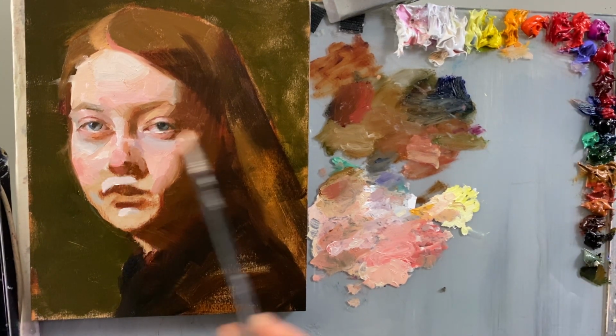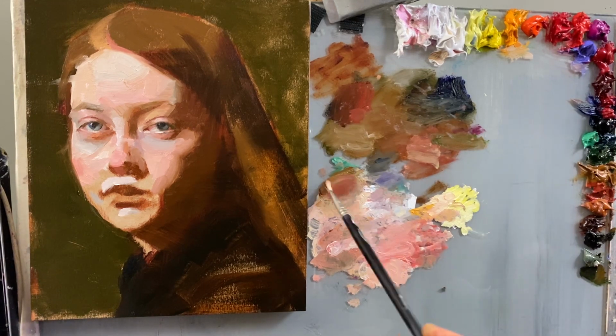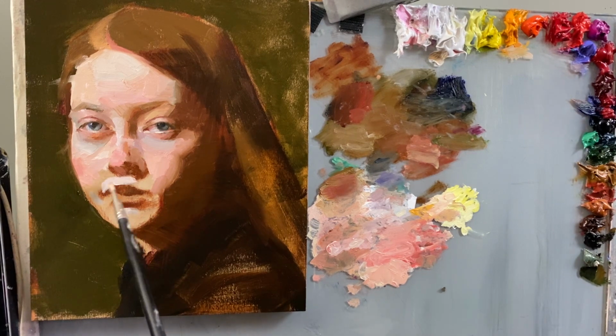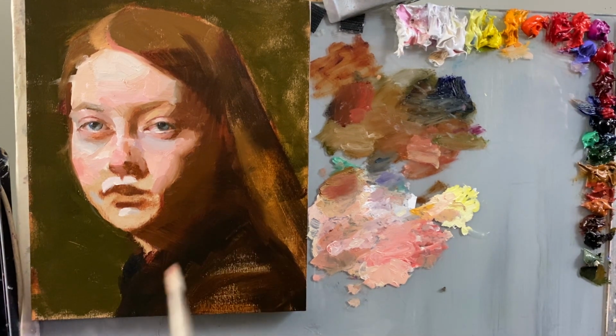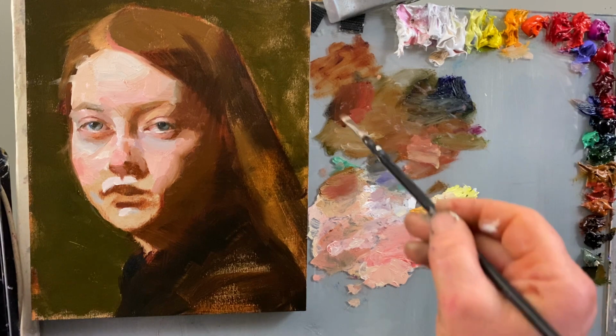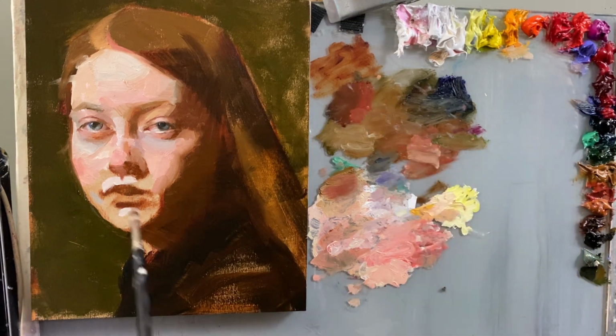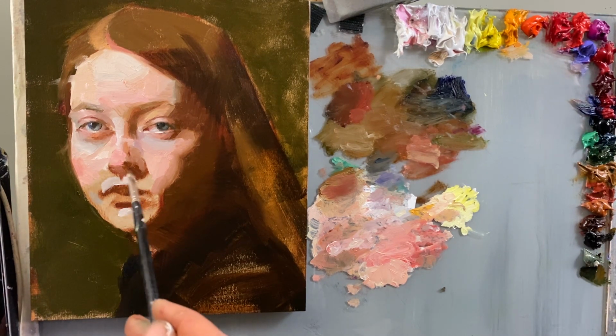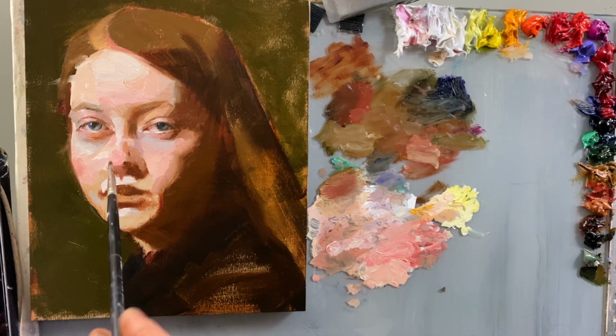So I'm gonna put that reflective light into that shadow, connecting a little bit of the light on the end of the nose to the hook of the nose and leaving the shadow of the nostril to be the darkest place in that, the darkest depth of that.